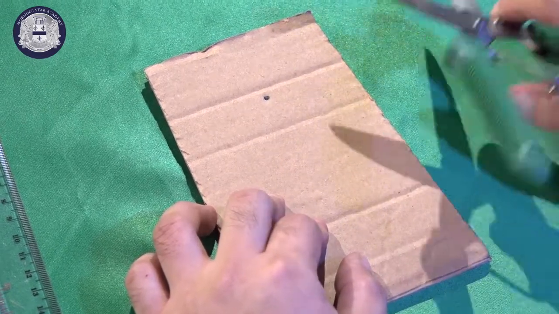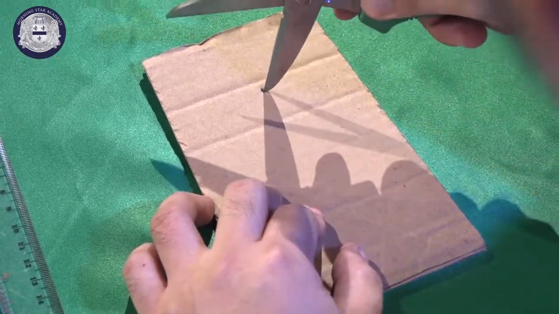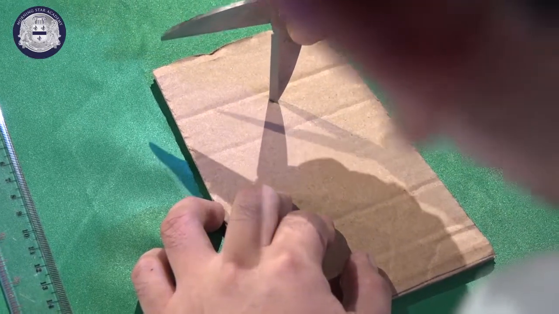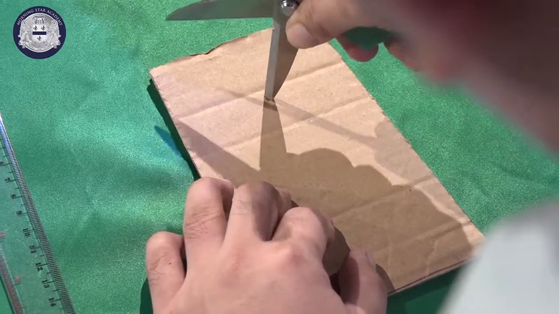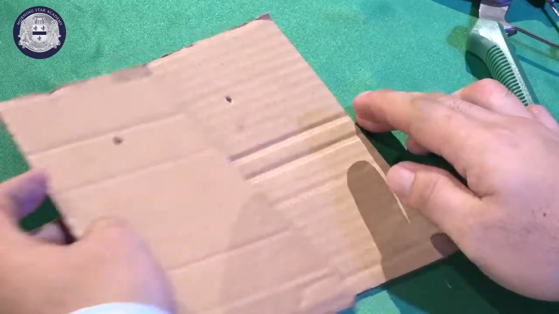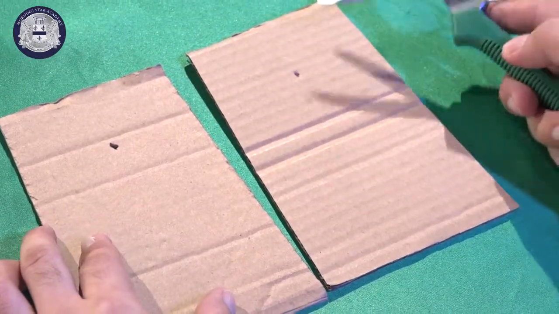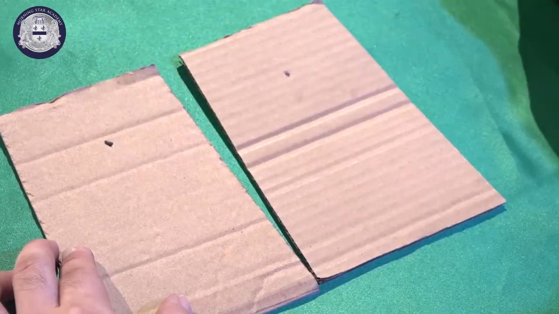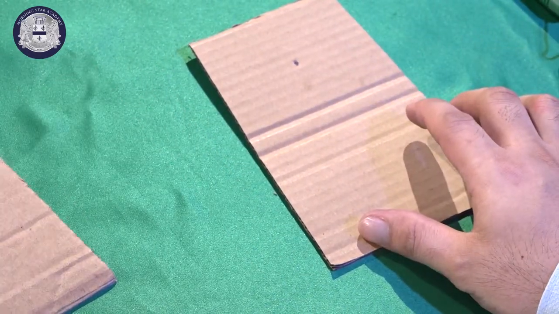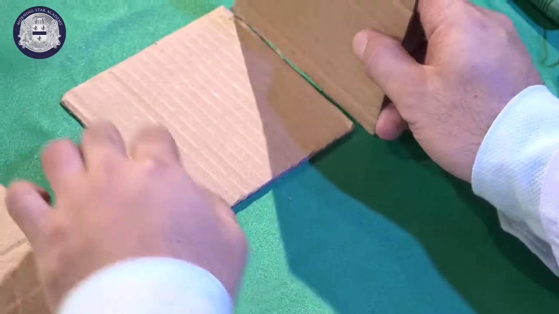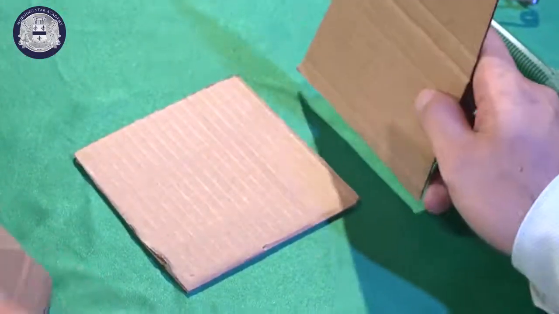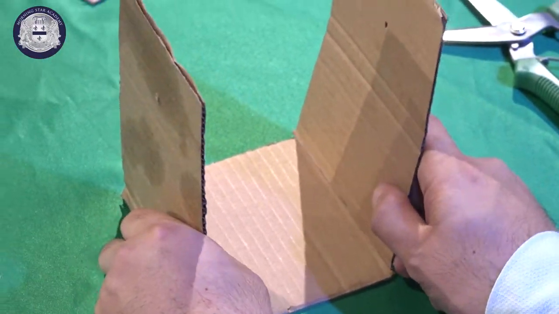We can use scissors to put marking onto the other side. So if you can see, we have two markings for the two shapes that we have. Next, kids, we will now install our base in the square that we made.